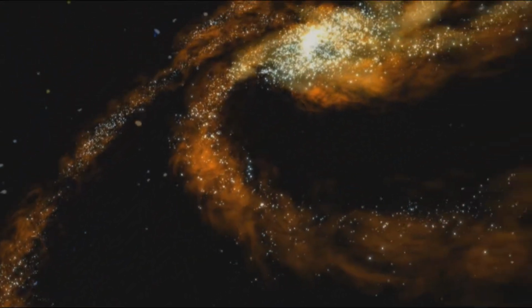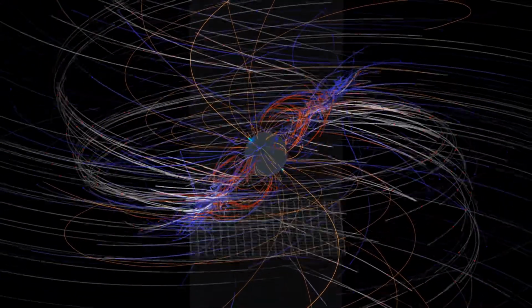Today we'll dive into the universe of antimatter. Before diving into the interesting topics, we need to know what antimatter really is. Simply put, it's just the opposite of matter.